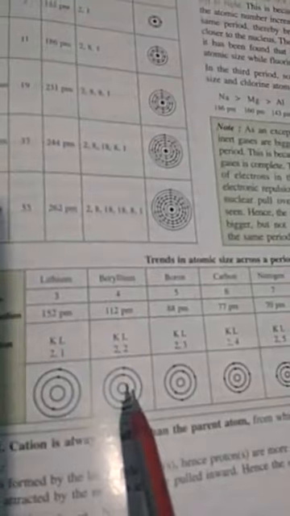But if we move across a period, we can see here the atomic size is decreasing and decreasing. As a result, if the atomic size decreases, means force of attraction increases. As a result, the electron's orbits come close to the nucleus.